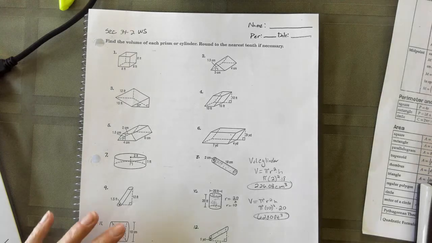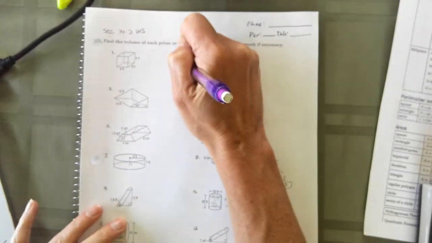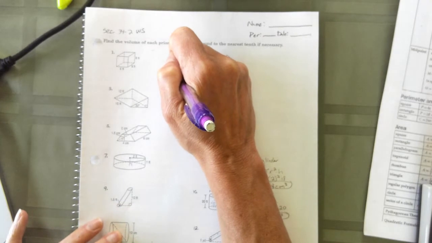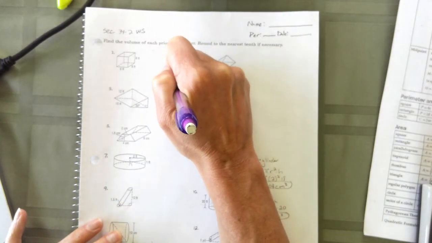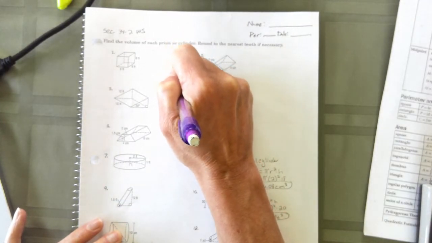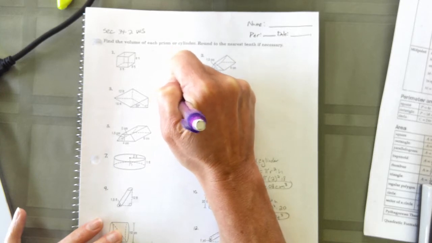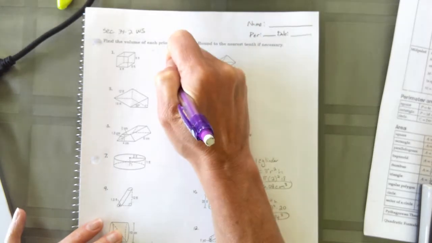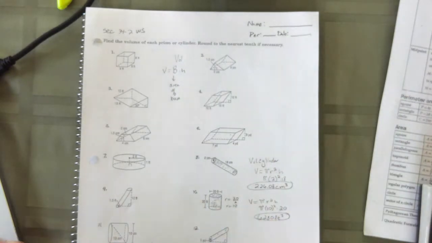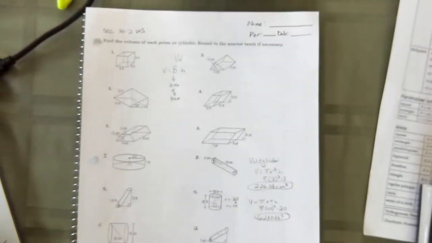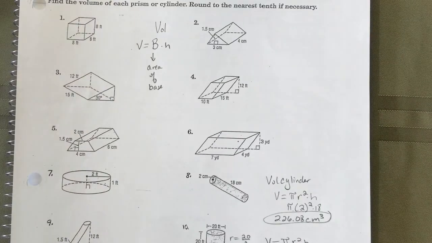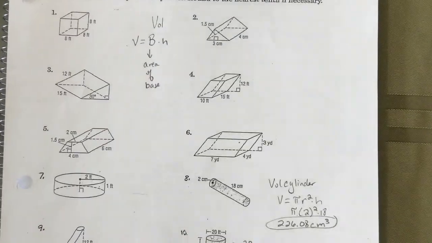But really the basic idea for volume is going to be the area of the base times the height. And so our task is going to be, how do we figure out the area of the base? And then can we identify the height?